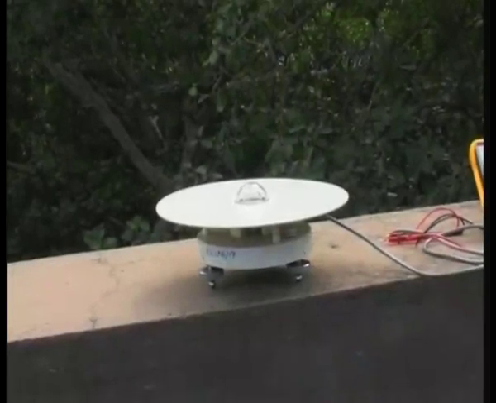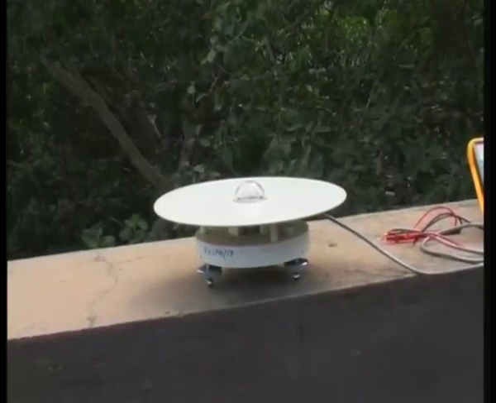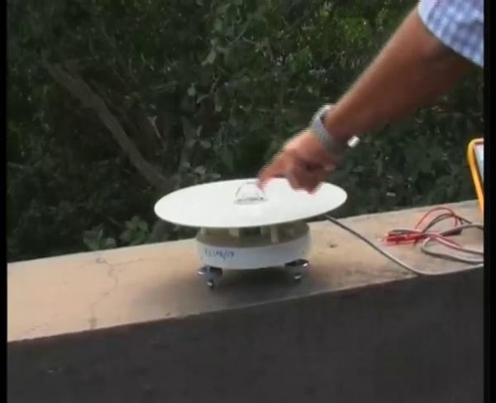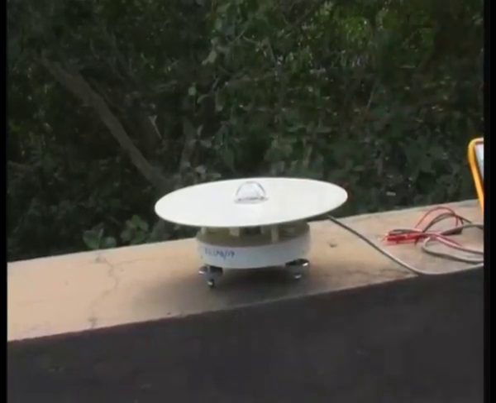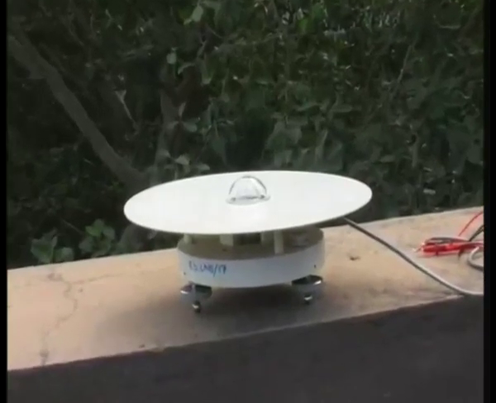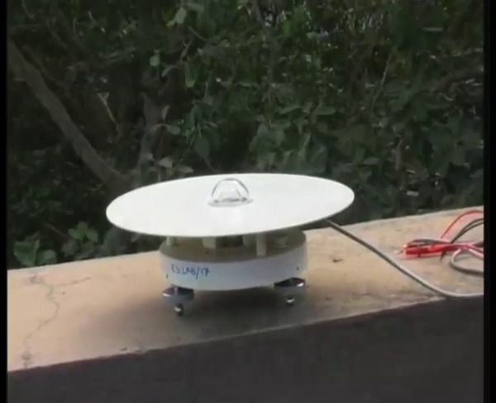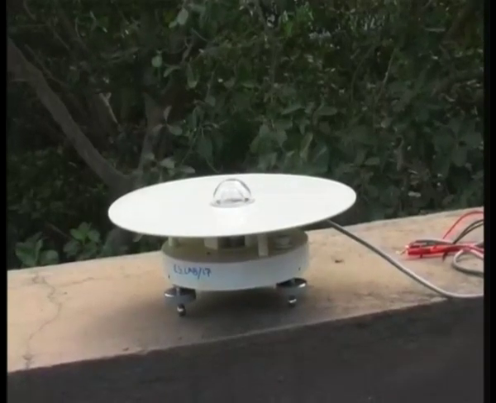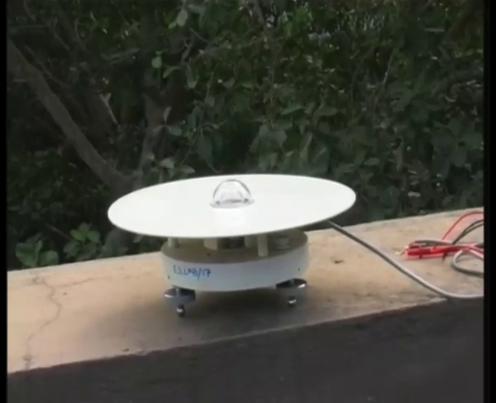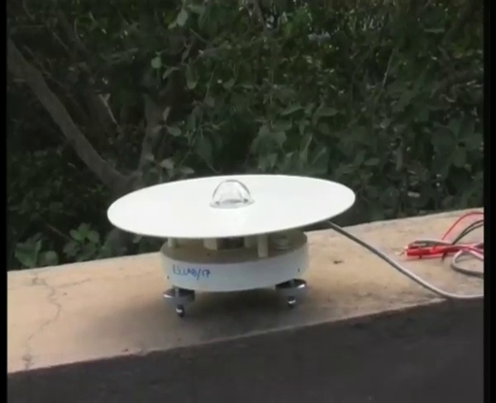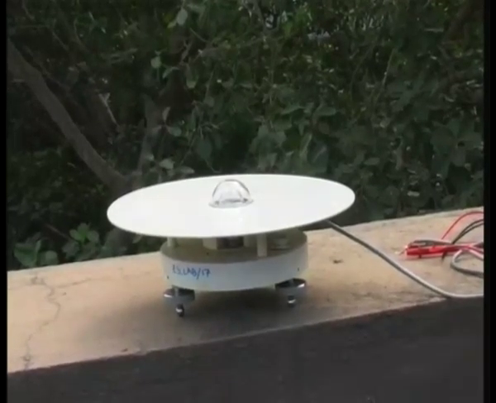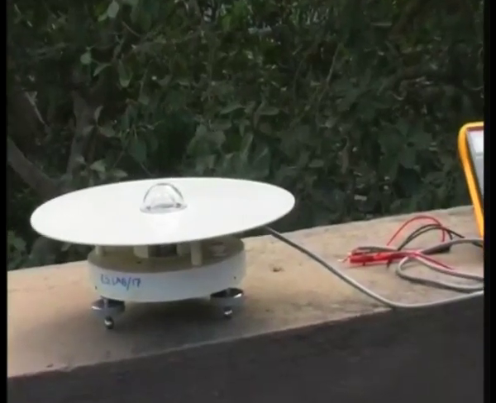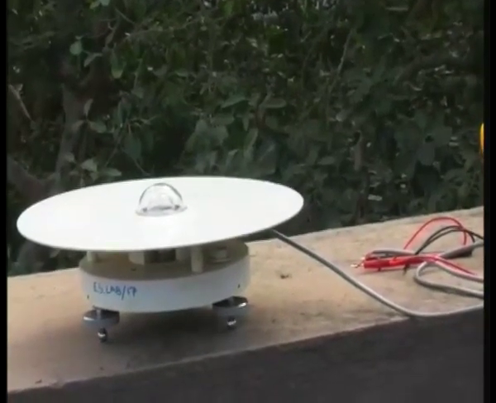This is an instrument to measure the incident solar radiation. As you can see, there is a place through which the solar radiation comes, something that you can possibly shade, and if you shade, then you can get only the diffused solar radiation. If you do not shade, you get the direct solar radiation, and the voltage produced is sensed by a standard voltmeter.